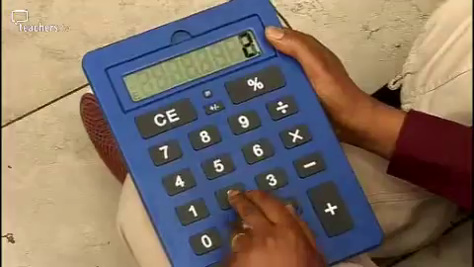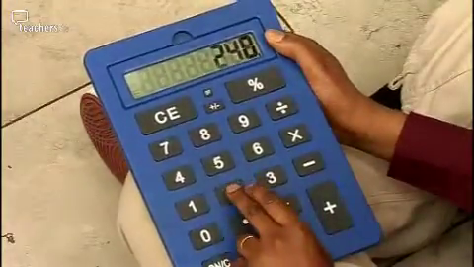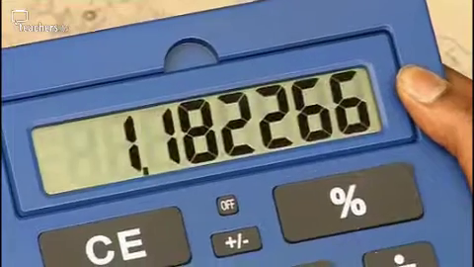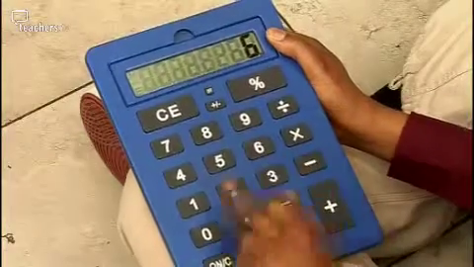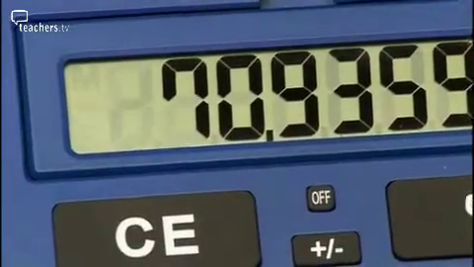That's the distance, 240 miles, divided by the time, 203 minutes, which is 1.18. Now, that's an odd result for the speed of a train, and that's because it's in miles per minute. We need to multiply by 60 to give us the answer in miles per hour, and that's 70.9 miles per hour.